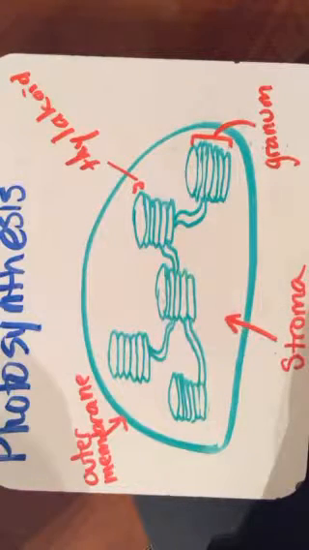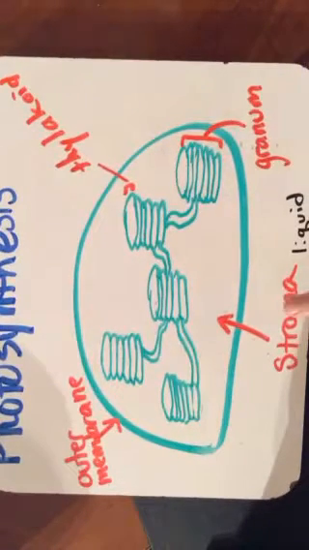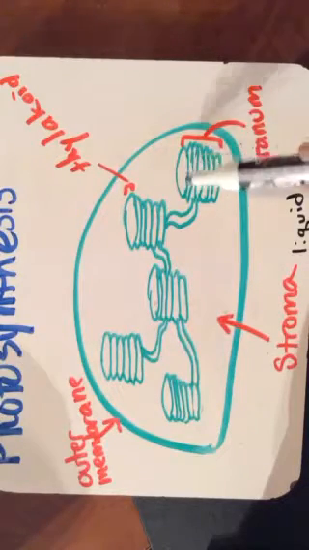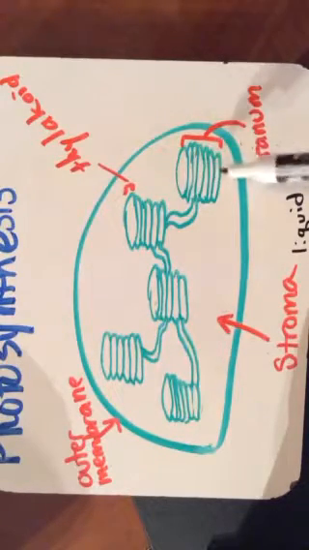The stroma is the liquid that you find inside of chloroplasts. Okay, so that is the liquid. Remember that the liquid of cells is the cytoplasm, but the liquid inside the chloroplast has a much more specific word, and that is stroma. In addition, you see these little disc shapes, and they're all stacked.